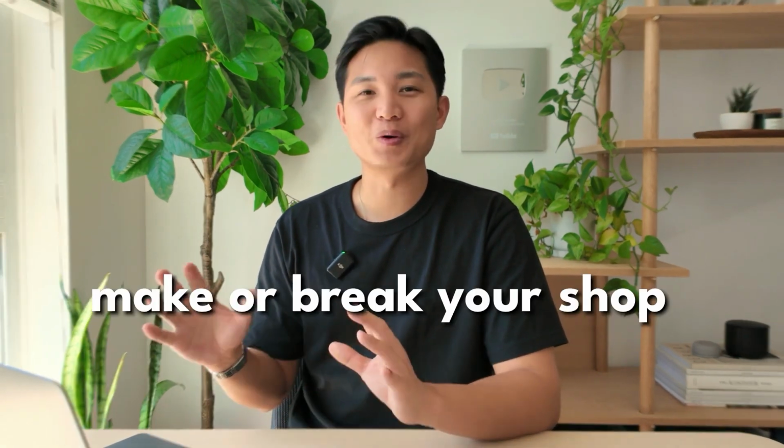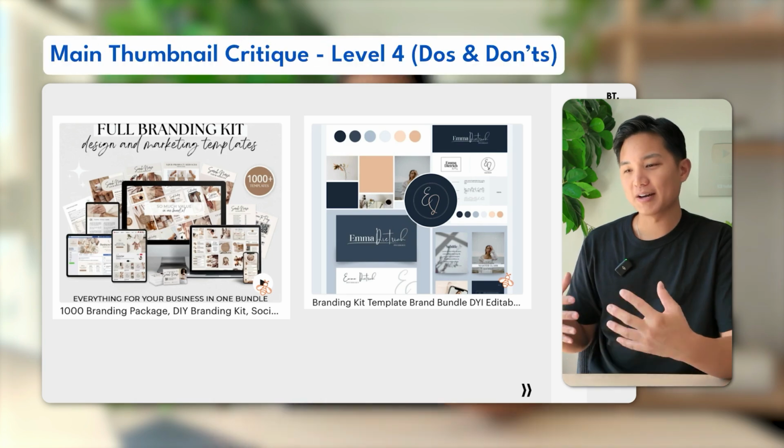So we have modules based on this because I believe it is what will make or break your shop. But that's a whole other conversation. This one we're just gonna critique so you can learn what is best and how to apply some of these tips and tricks to your product images. All right, next one, level 4.